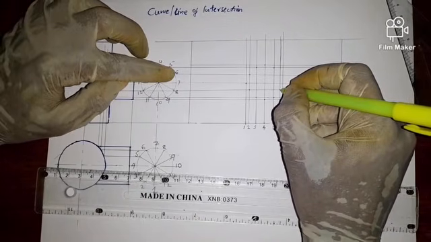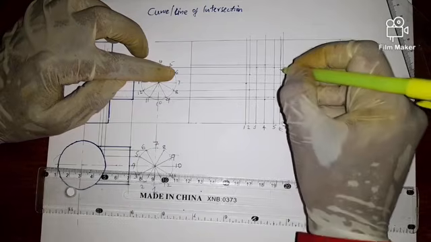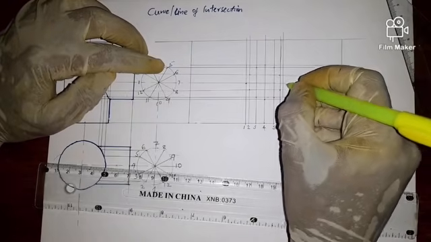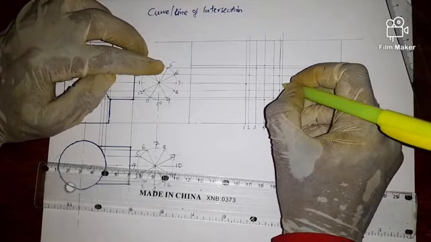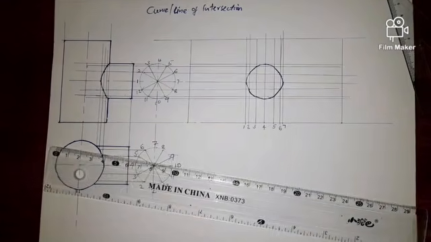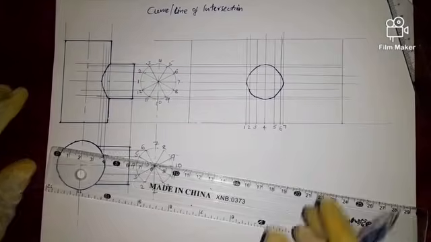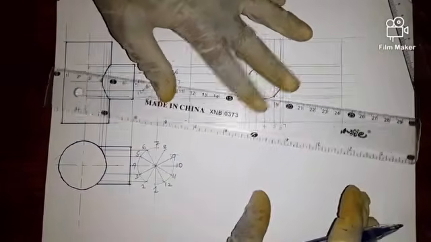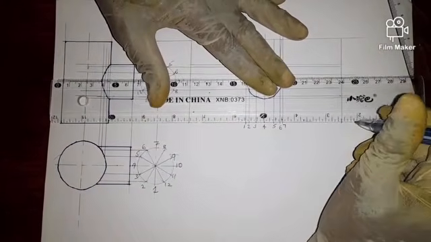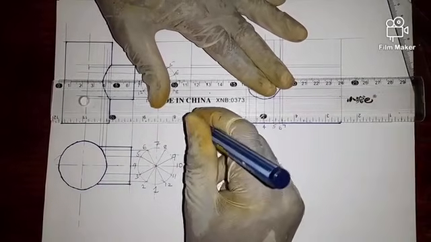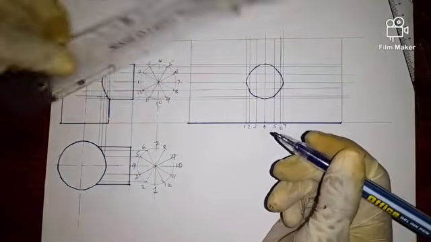It corresponds to 8. So this is 6. Then lastly we have 7. Here it is. So those points will be connected by a line. The joints will be connected by a curve. Then we are going to complete the base because this is a development of the whole vertical.